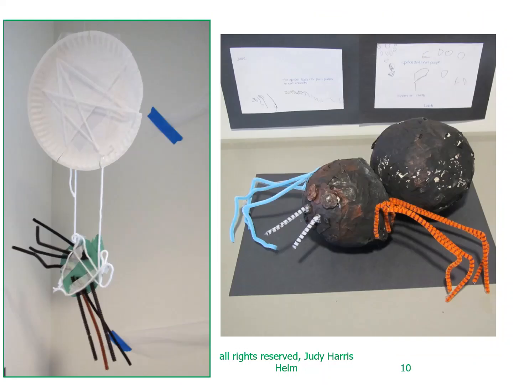Now let's look at a couple more of Amber's children's examples. We can see some more sophisticated examples on this slide. So Brolin's is on the left. Brolin had a baby spider with a parachute web. That is what this is.